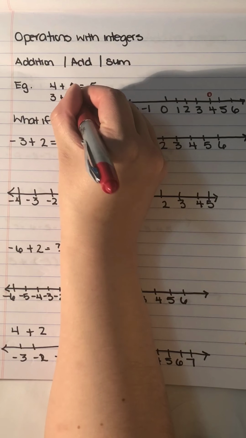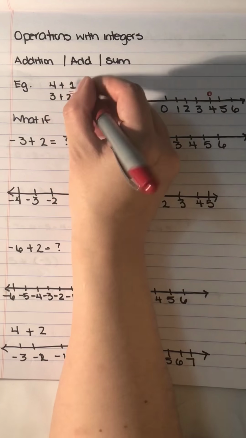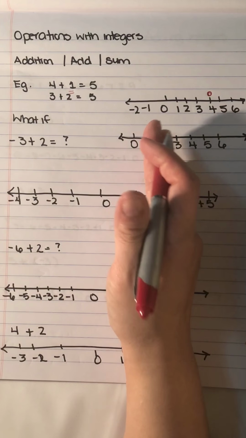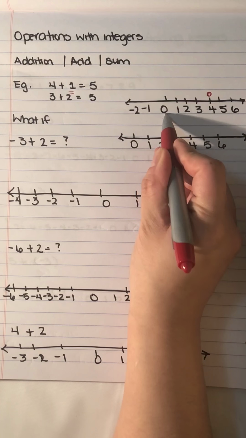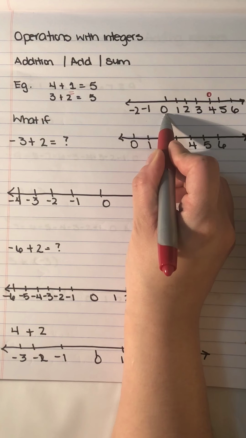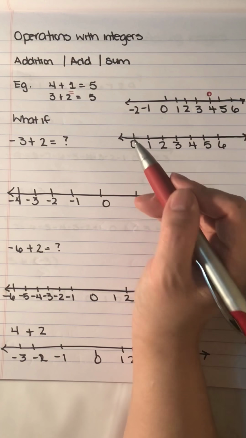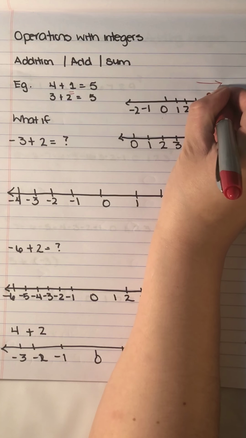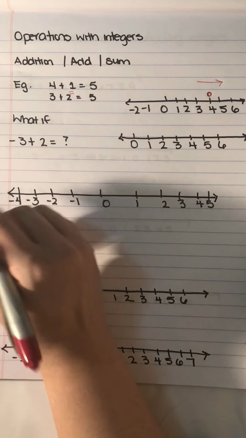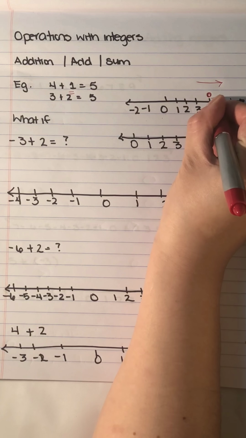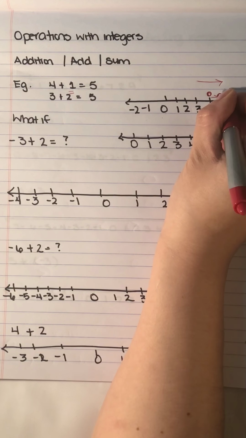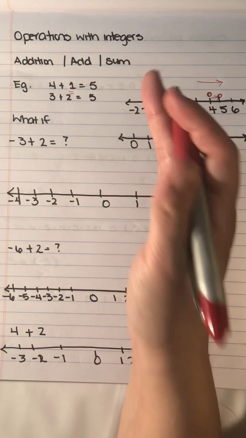We see that the number is positive, so we know that positive numbers are usually on the right side of 0. Remember, 0 is our starting point. And if we're adding a positive number, that means that we're going to the right side. The numbers are getting bigger. So we would go 1 space, and it would be 5. 4 plus 1 is 5.